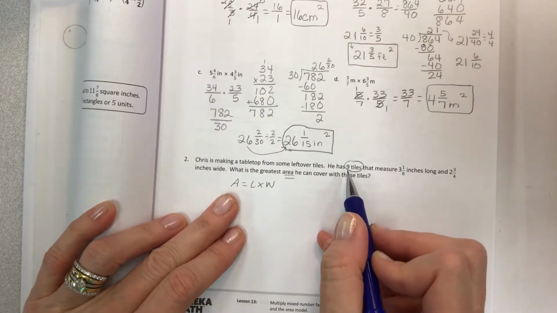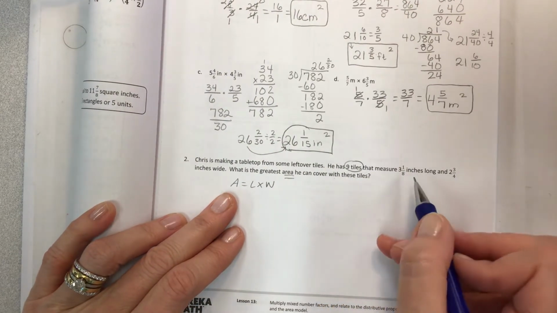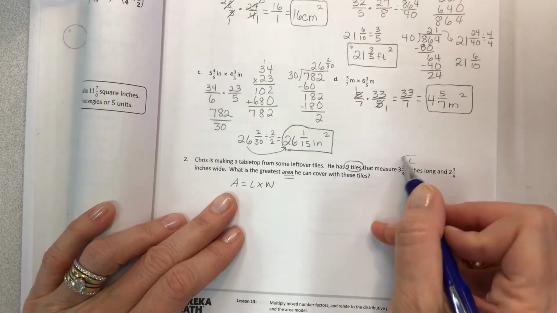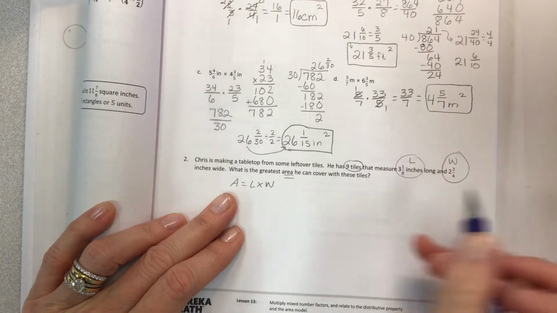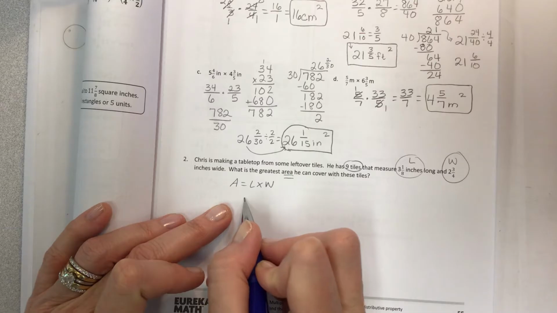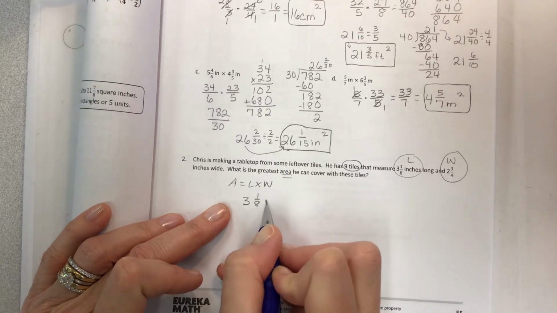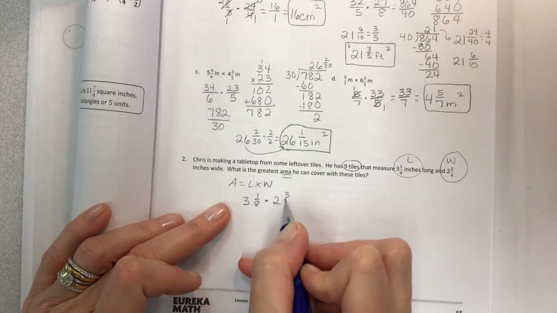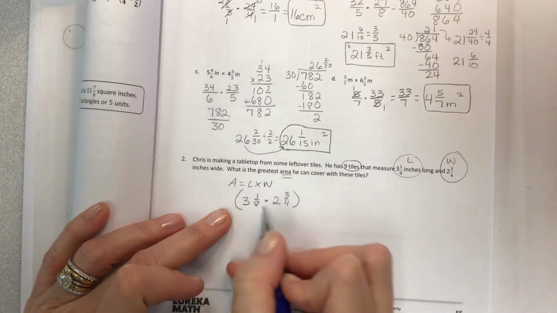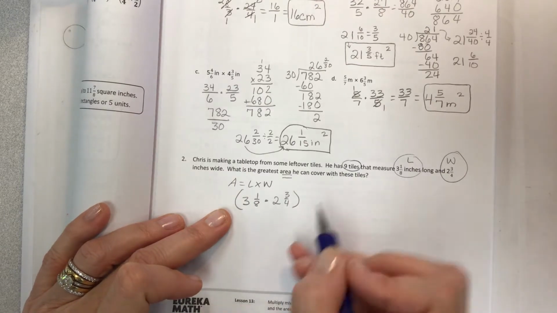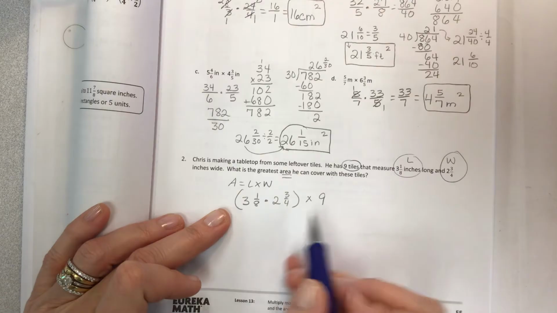Now, the key here is to realize that he has 9 of these tiles. If this is the length and this is the width, then I have to multiply 3 1/8 by 2 3/4, and I have to get the answer for that. And then when I have the answer for that, I have to multiply it by 9.